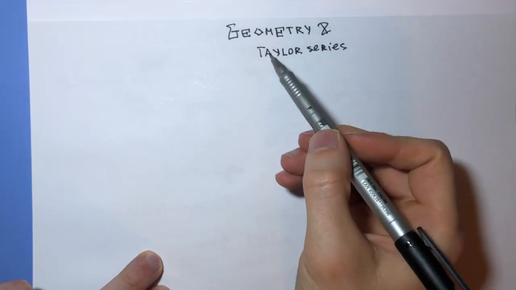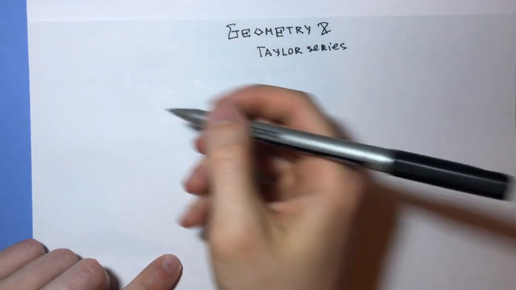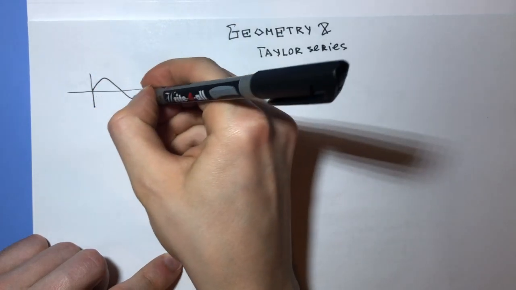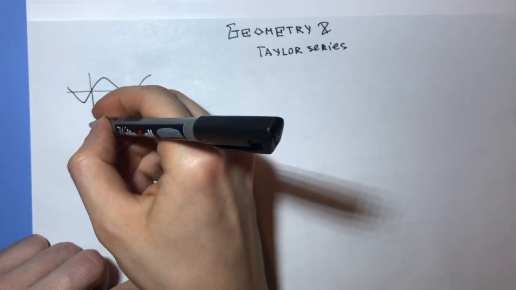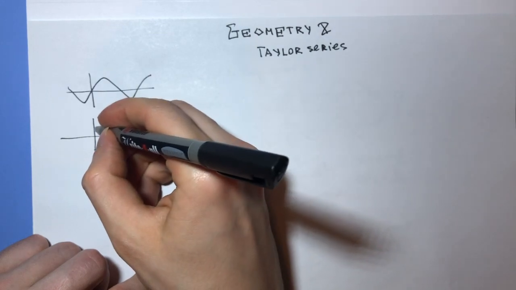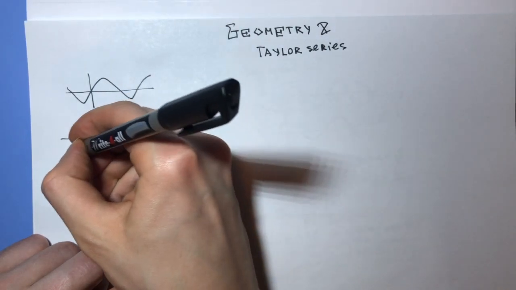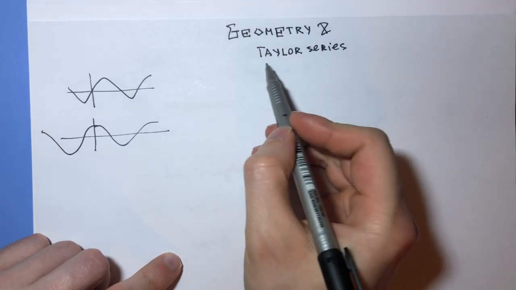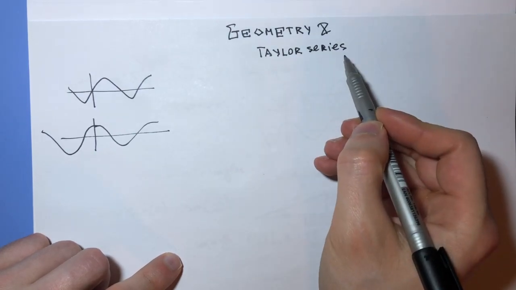There is another connection which I'd like to discuss. So if we go back to our graphs, here and here, what you might also remember is the concept of Taylor series.